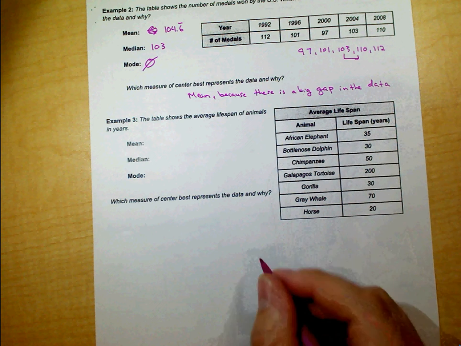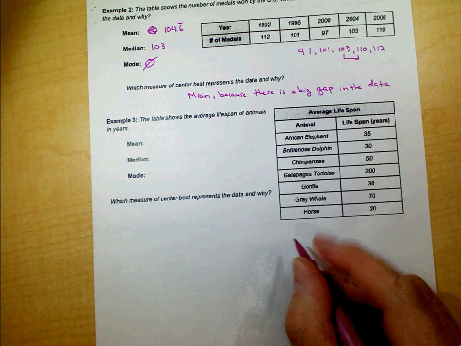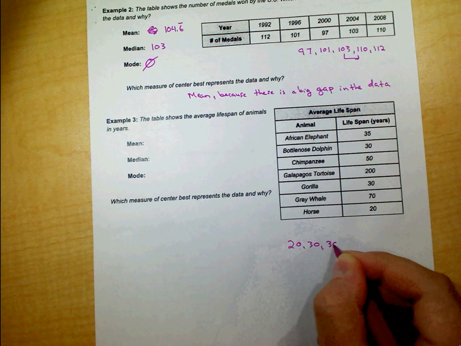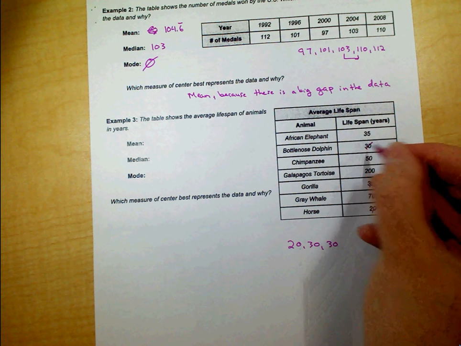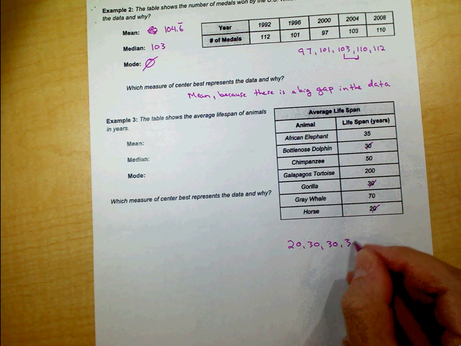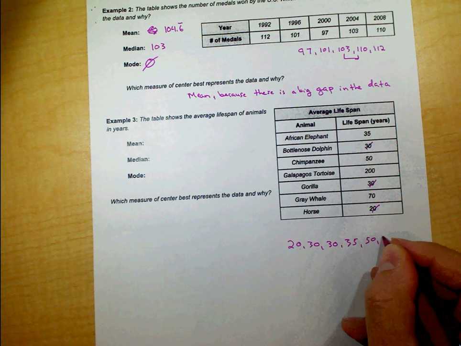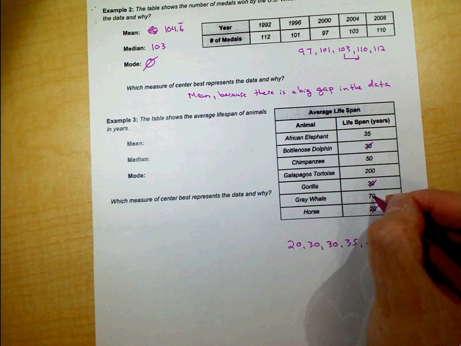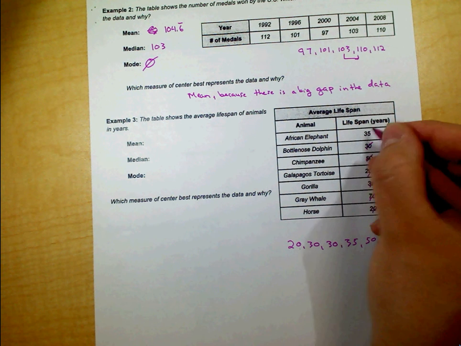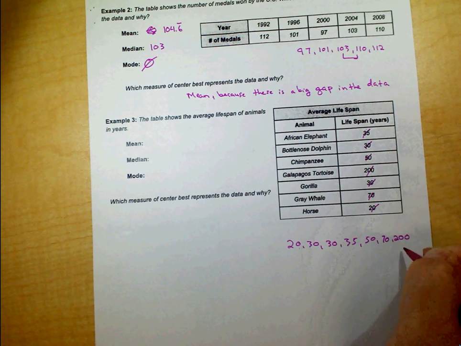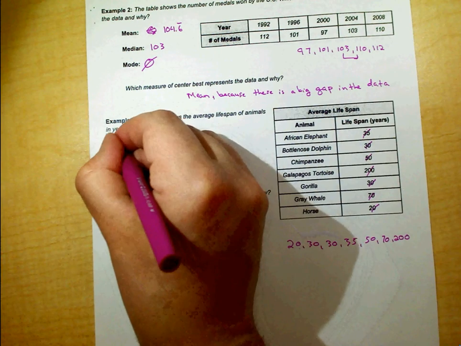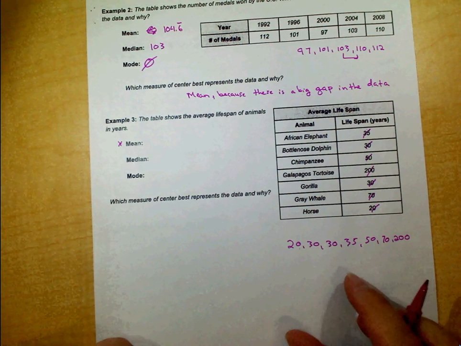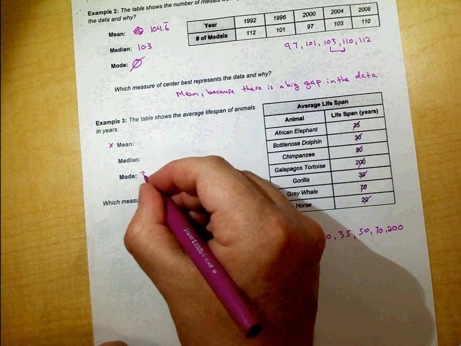Try example 3. Pause right now. Okay, we have 20, 30, 30, 35, 50, 70, and 200. Obviously, there is an outlier, 200 being that outlier, so I'm going to cross off mean automatically for my measure of center. Here I have two 30s, that's my mode.